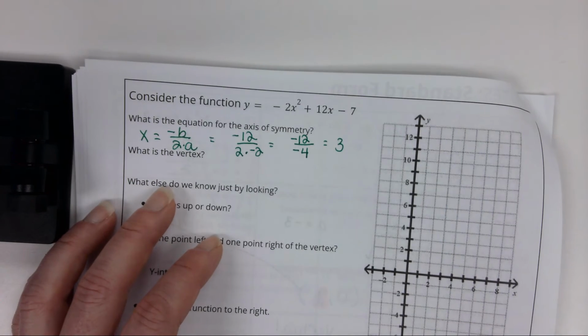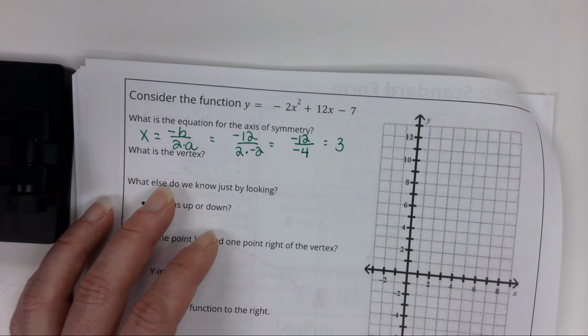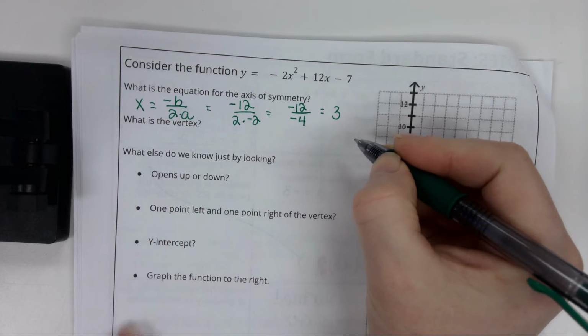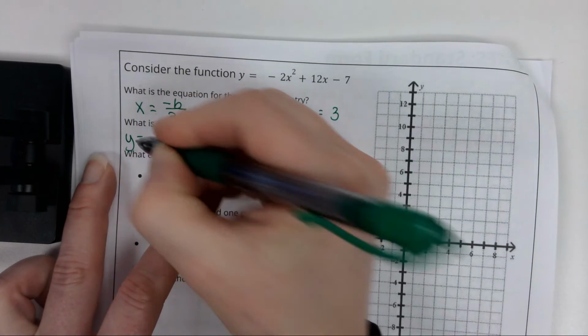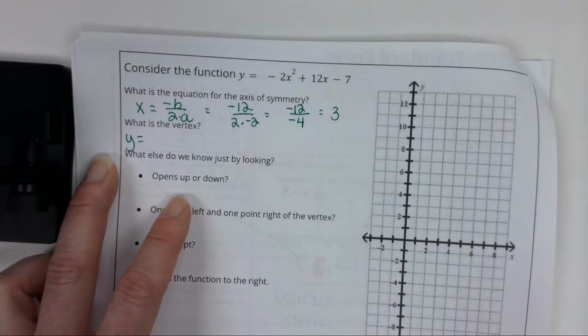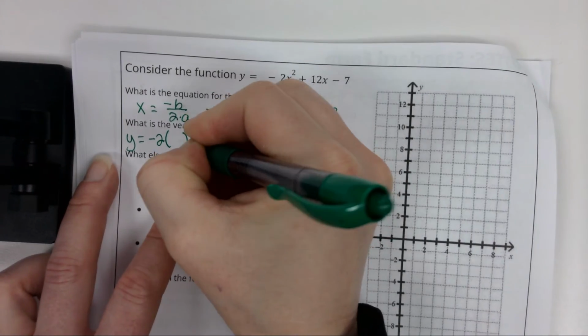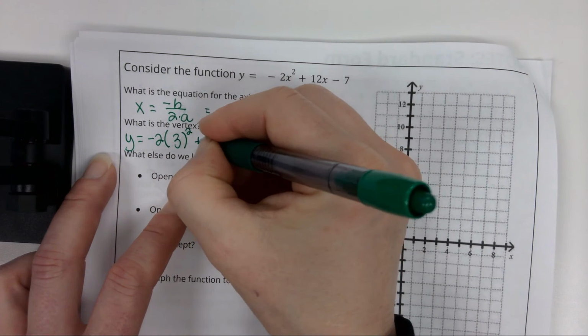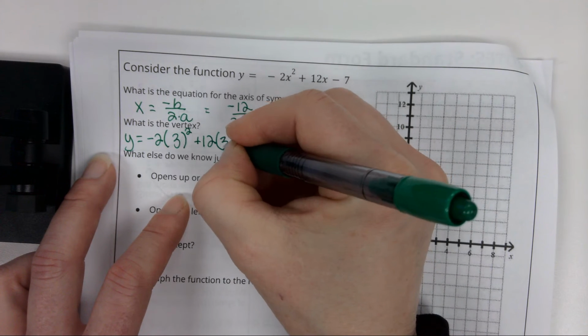Now here's what I'm going to tell you. If you are really bad at computation, I'm going to show you how you can plug that 3 in, and you can use the little calculators too, because they have parentheses to eliminate errors. So let's find the y coordinate of the vertex. We know the x coordinate. We're going to plug it in. So I'm going to write negative 2 times 3 squared plus 12 times 3 minus 7.